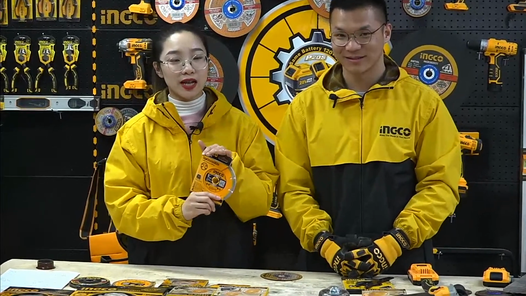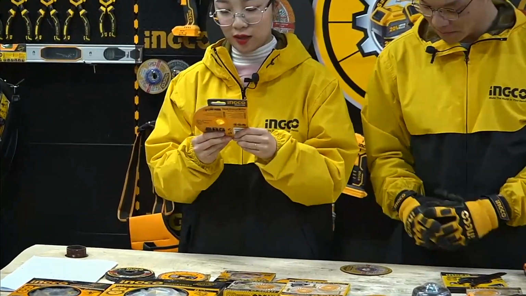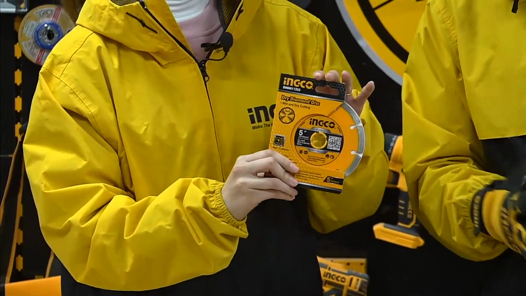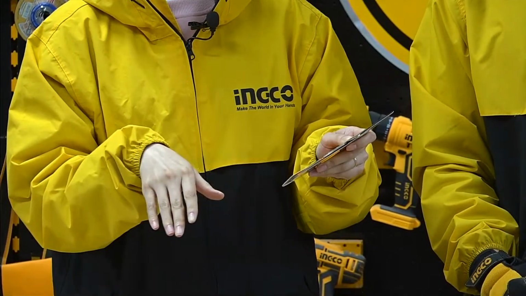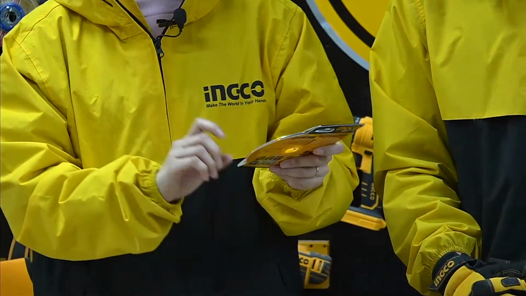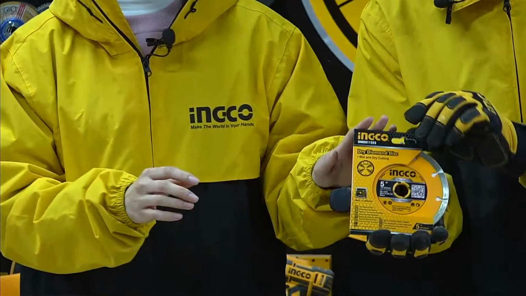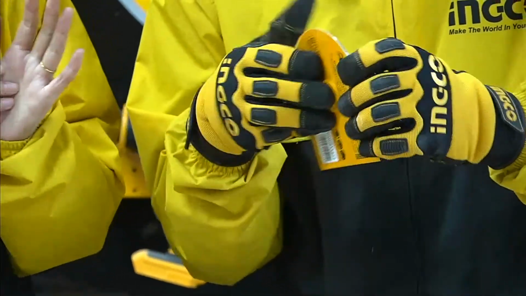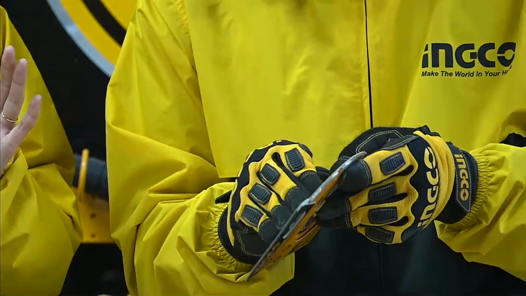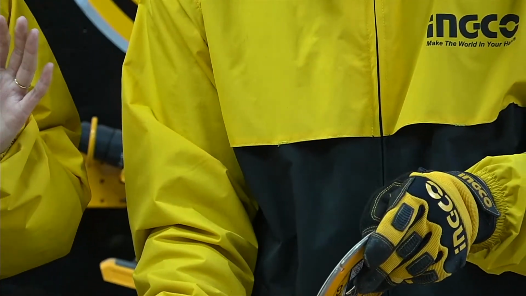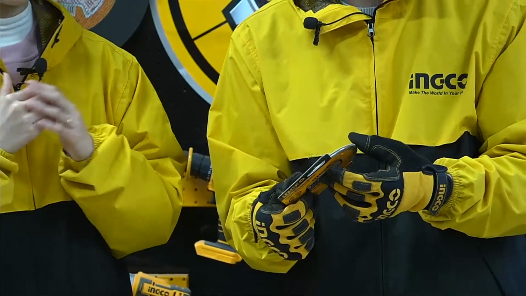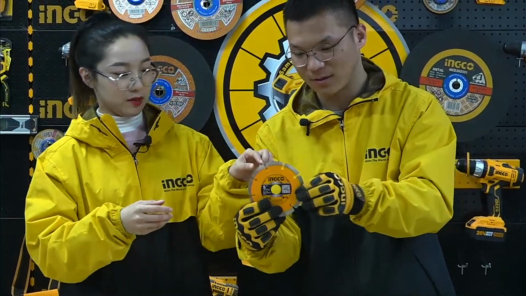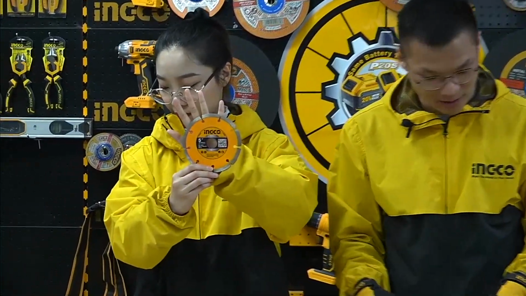And what is the difference between these three diamond discs? The dry diamond disc, the speed is high. You mean quick, the work efficiency is better? With the angle grinder, its speed is really quick. But the surface is not very smooth, because you have the high work efficiency. So you can't work so smoothly or with so much detail. Okay, got it.